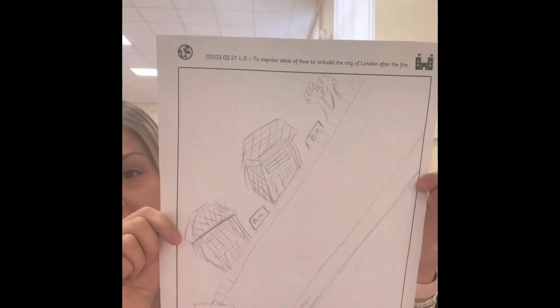Hello boys and girls, today we're going to be writing some sentences to describe our rebuild of the city. So we're going to be using sentences to express our ideas and our designs. So you're going to need your drawing from yesterday, your architect's sketch and some paper. And we're going to write sentences to explain why we've redesigned our city like this.